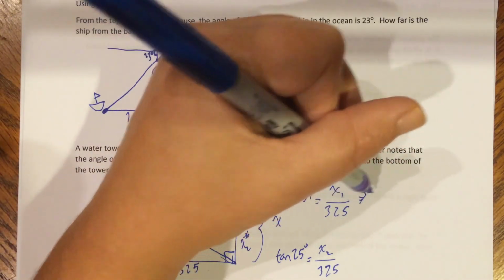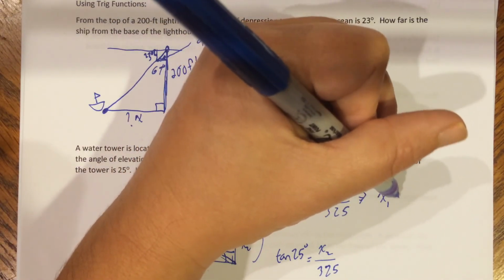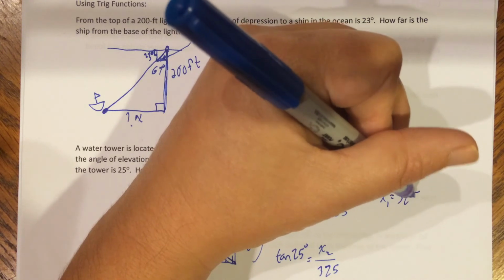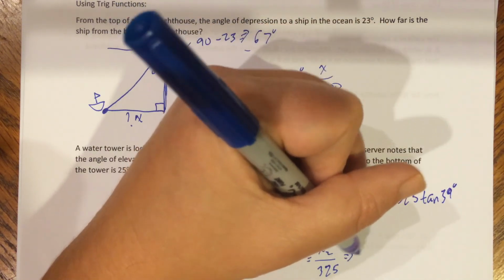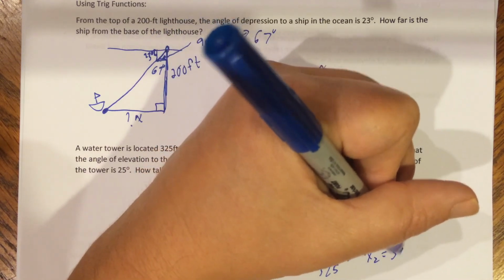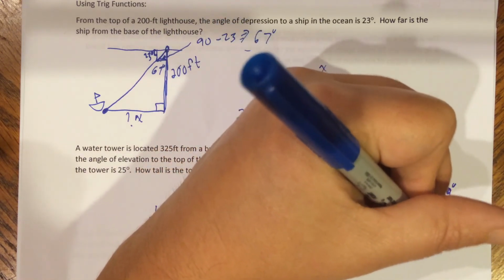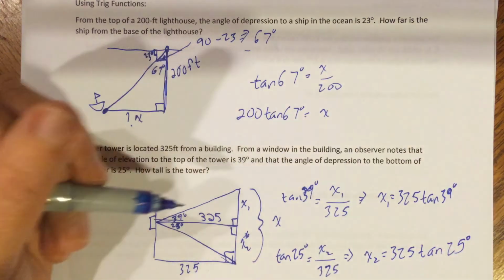So x1 would equal 325 tan of 39 degrees, and x2 would equal 325 tan of 25 degrees.